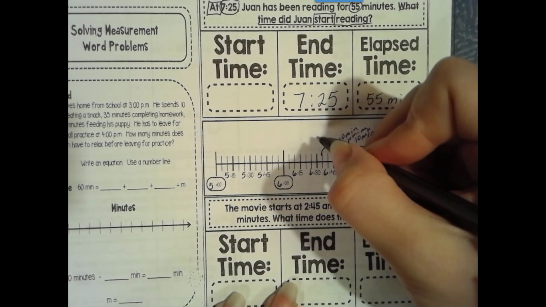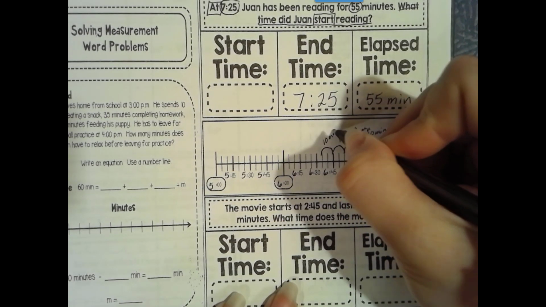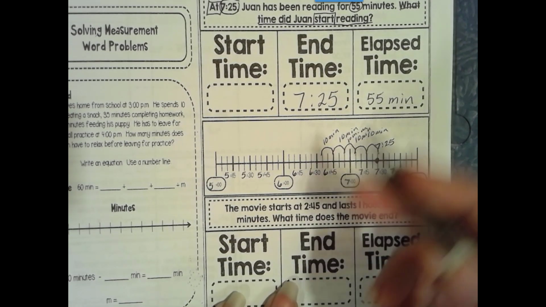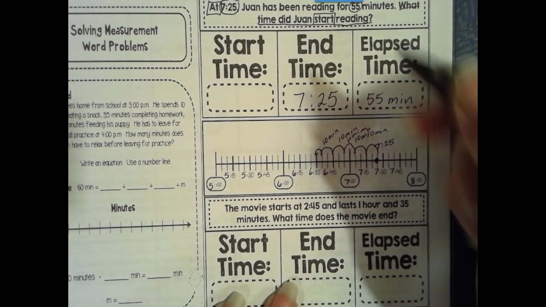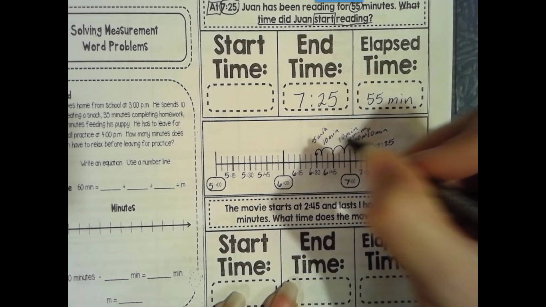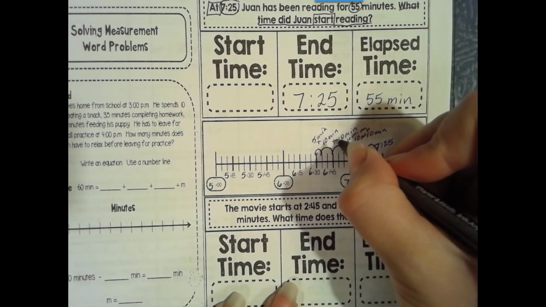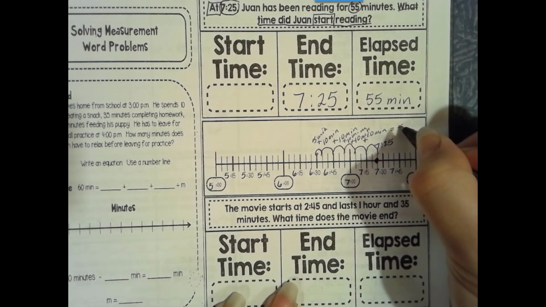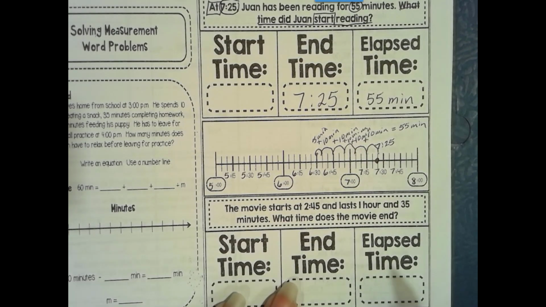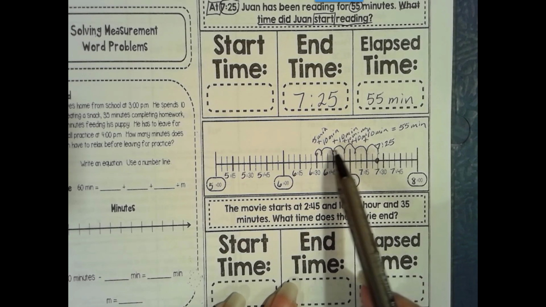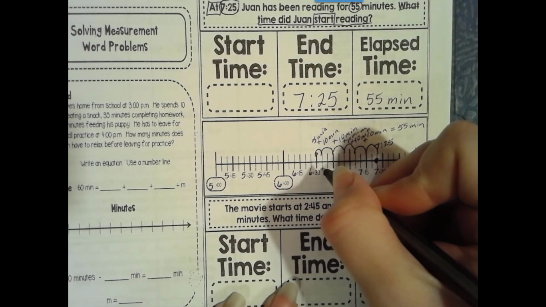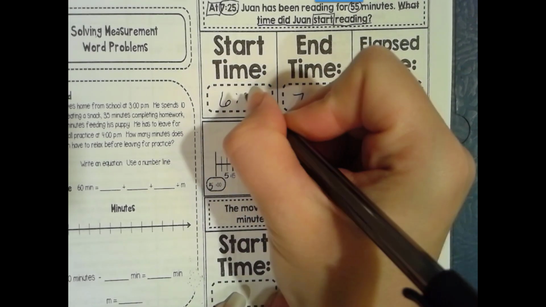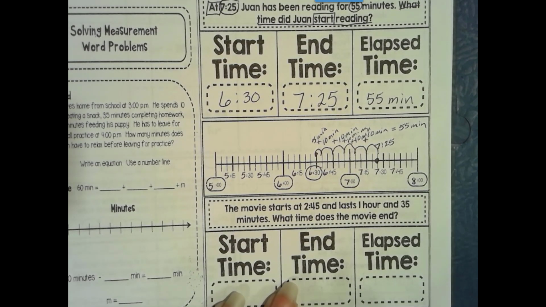Another 10. 10, 20, 30, 40, 50. Can't go another 10 because that would take us to 60 minutes. So just 5 minutes. Because if we add the 5 to the 10, that's 15, 25, 35, 45, 55. 55 minutes is what we have here. Well, where did we land? 6:30. That's the time that he started reading.